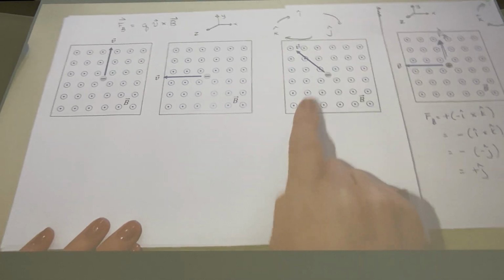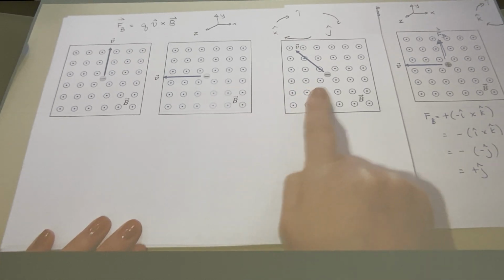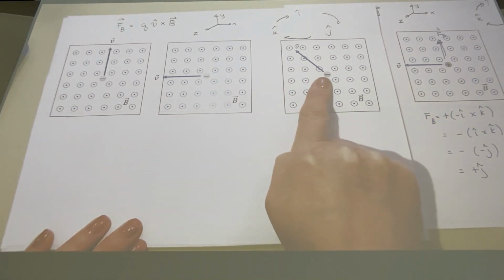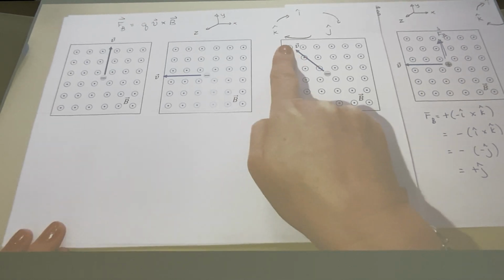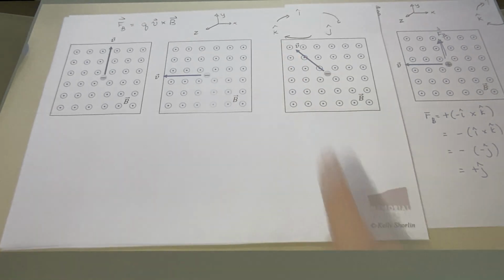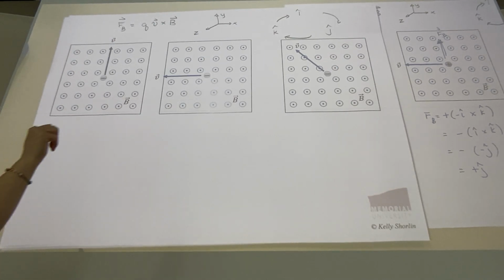Okay, next, why don't we look at this one? So we're off at an angle here. The charge is negative. Velocity is up this way. Magnetic field is out of the page. So let's see if we can get the direction of the force.